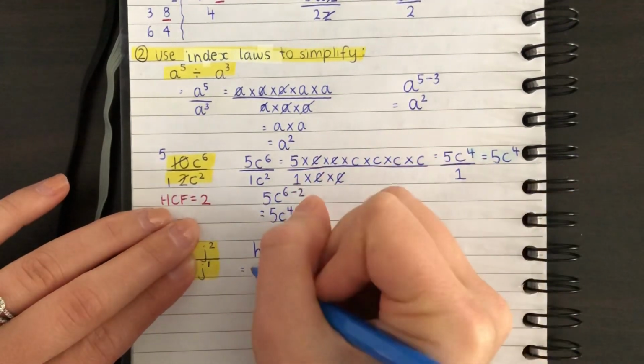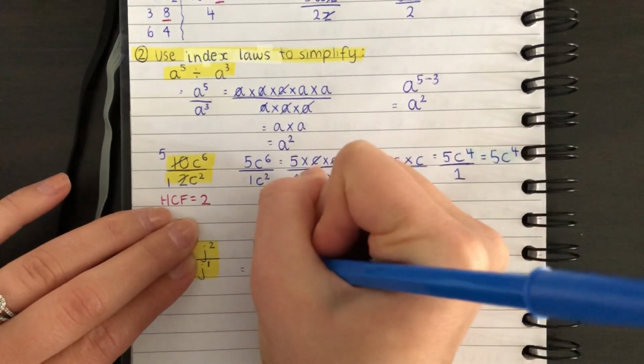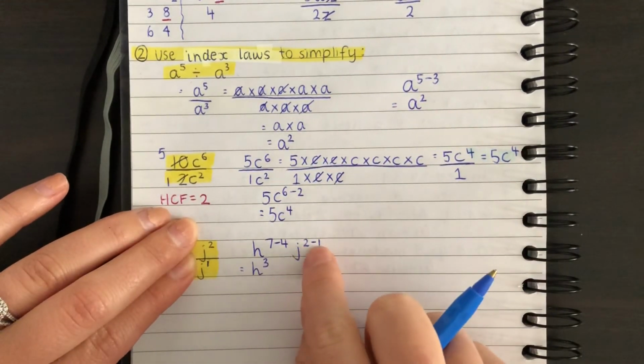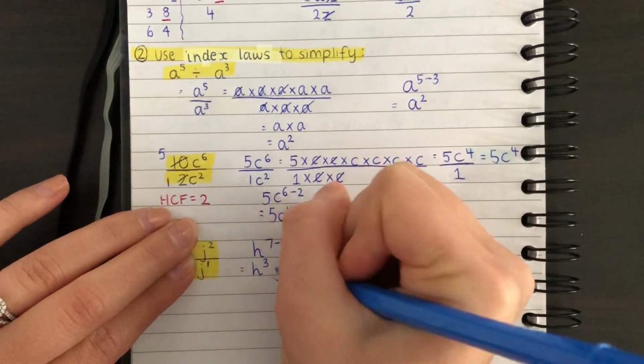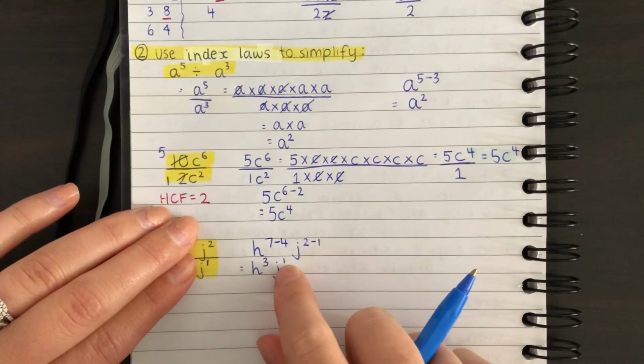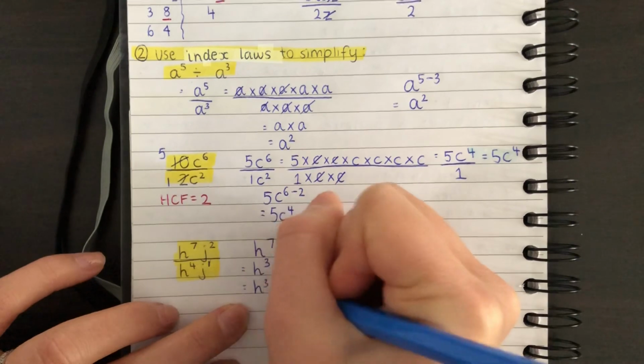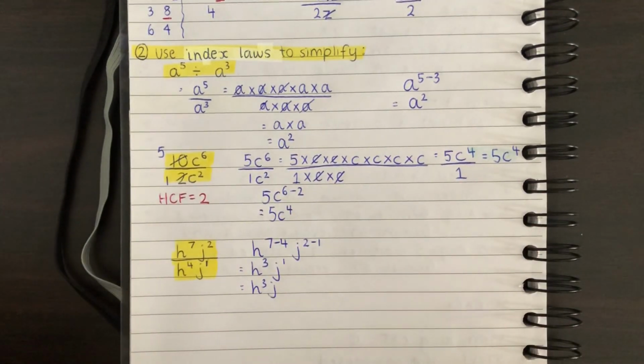So my answer is H. 7 minus 4 is 3. 2 minus 1 is 1. But I told you that you don't need to put a 1 to the power. So my answer would be H3J.